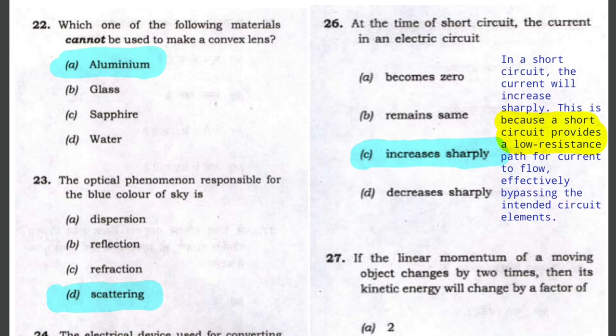Next question is, which one of the following cannot be used to make a convex lens? If you want to make a convex lens, then you will have to have a transparent medium. So aluminum is not transparent, so A would be the correct answer. Glasses, sapphires and water droplets, all these are transparent, so all these can be used to make a convex lens. So A would be the correct answer.